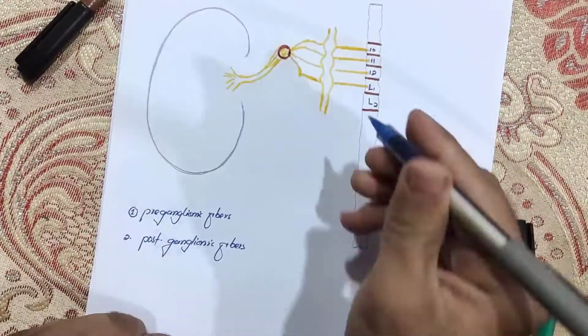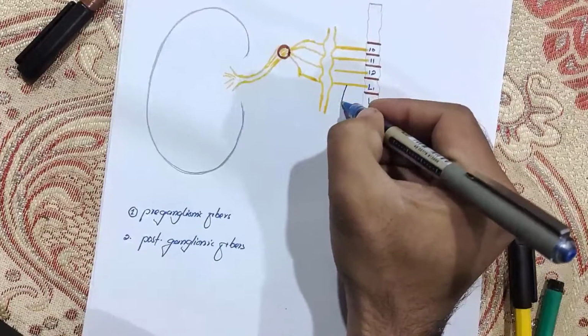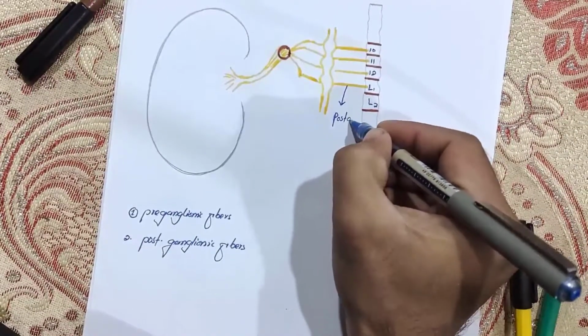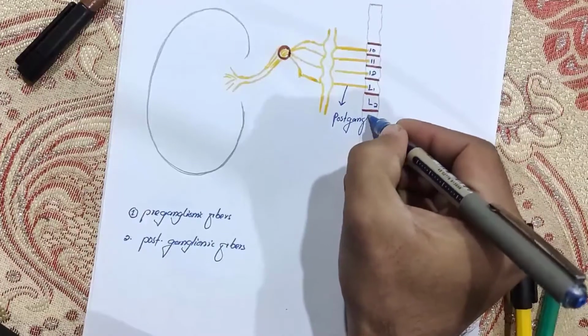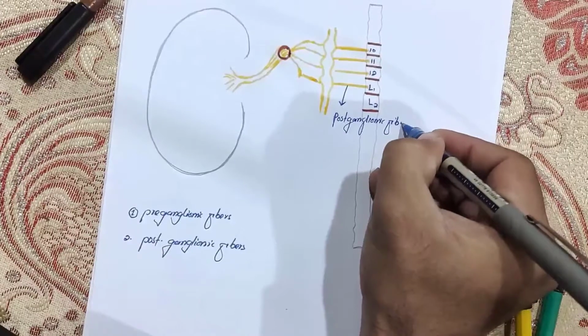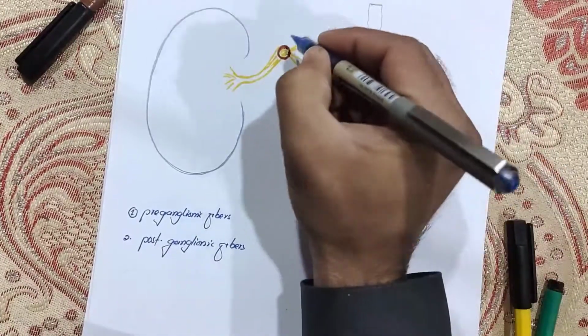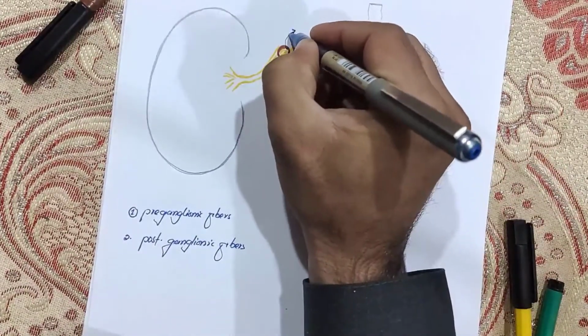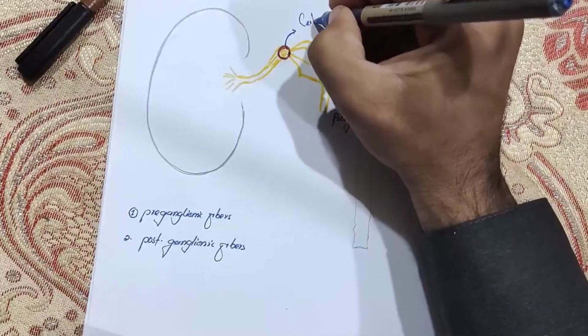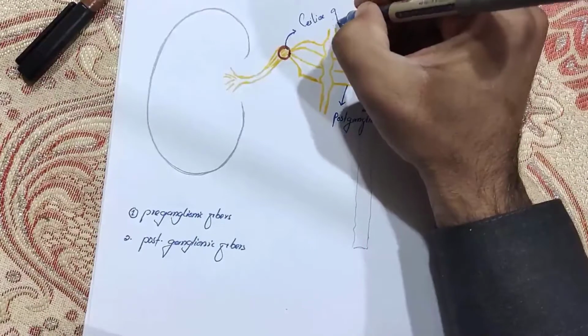So these fibers are the postganglionic fibers, and this is called the ganglion. This ganglion is called the celiac ganglion.